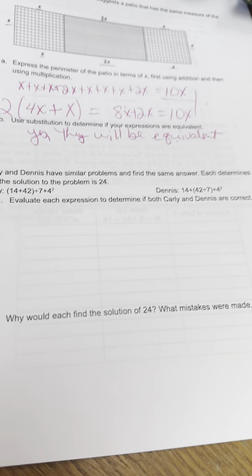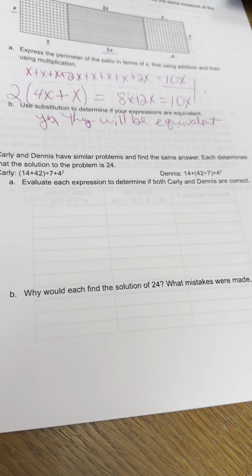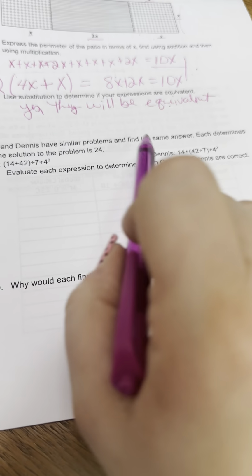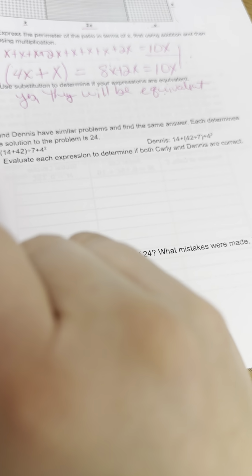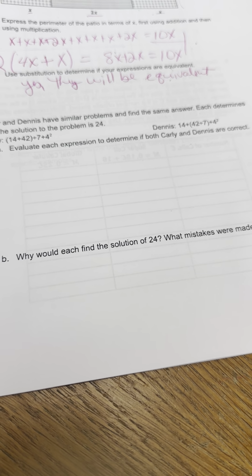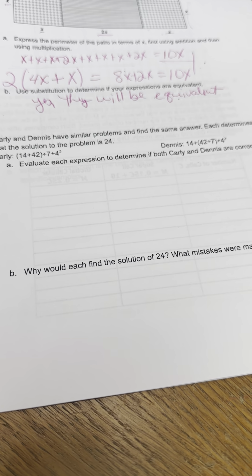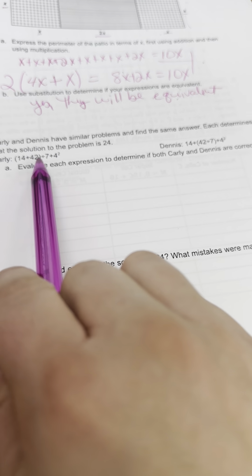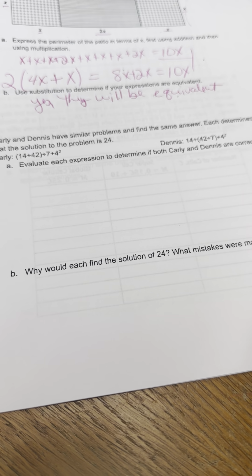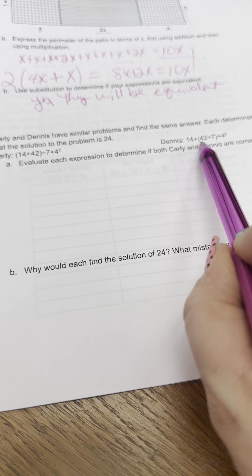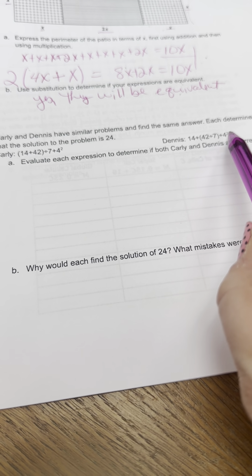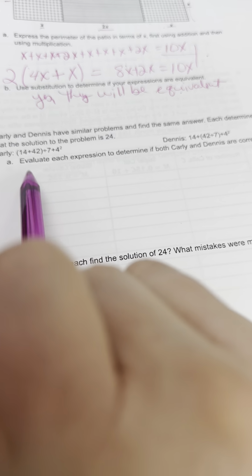All right, number 6. Carly and Dennis have similar problems and find the same answer. Each determines that the solution of the problem is 24. Carly's expression is 14 plus 42 divided by 7 plus 4 squared. Dennis's is 14 plus the quantity 42 divided by 7, plus 4 squared.